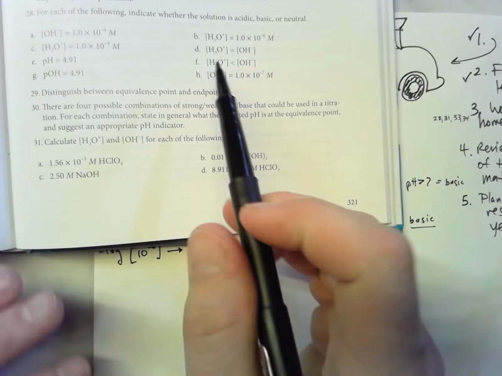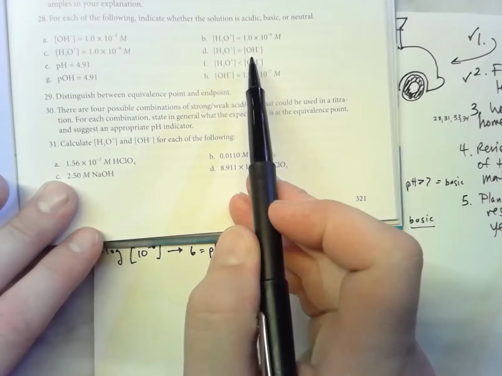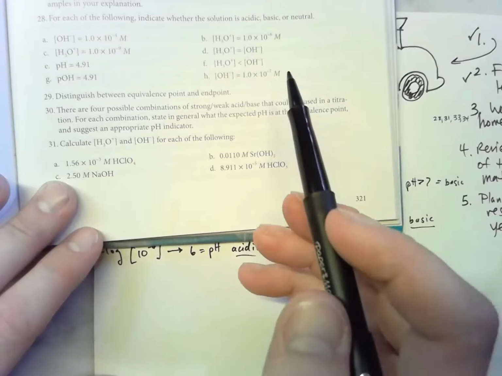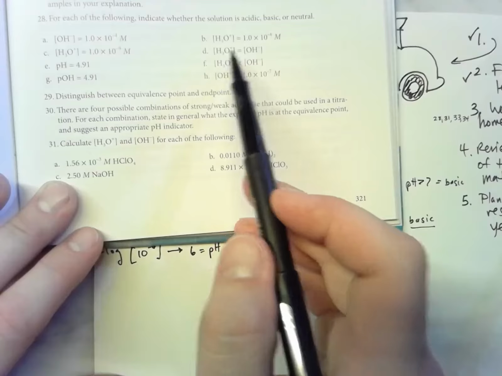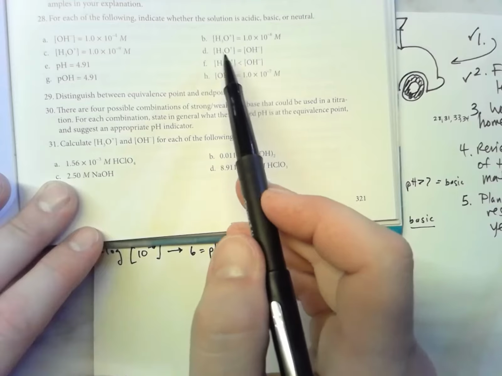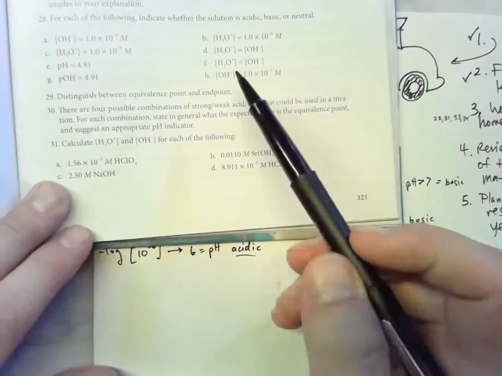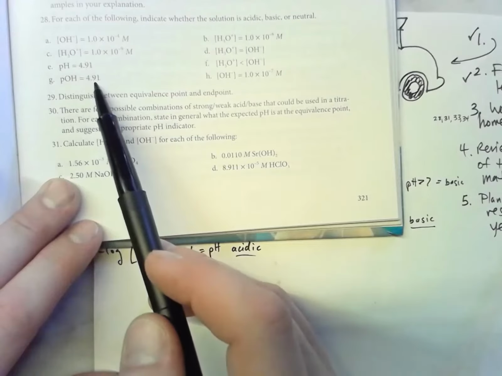What is this one? If these are exactly equal, that means it's totally neutral. pH of 7 equals that. We could check that out and say, if this and this have to equal 14, what do they both have to be? The logs of them have got to be 7 and 7, so it's got to be perfectly neutral. Less than 7, acidic.